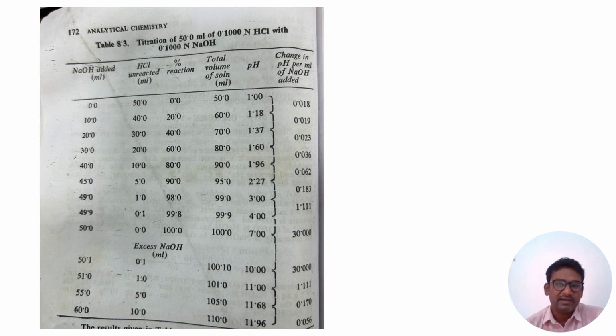the pH. And now imagine if you add 51 ml, then the pH is going to be 11. If you add 55 ml, then the pH is going to be 11.68. And if you add 60 ml of excess NaOH, then the pH is going to be 11.96. That is close to 12. So therefore, the conclusion is, even 0.1 ml of excess NaOH changes the pH dramatically from neutral to alkaline.